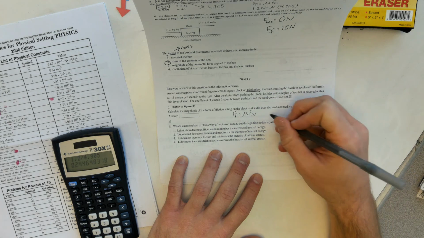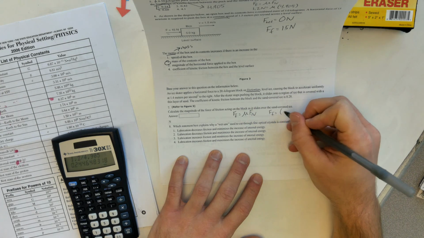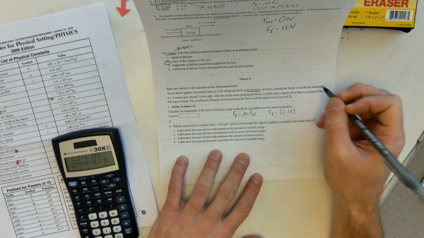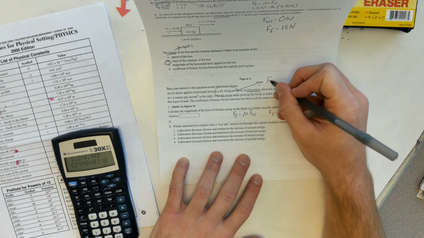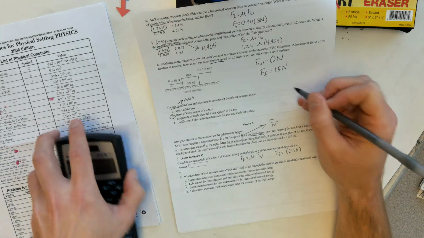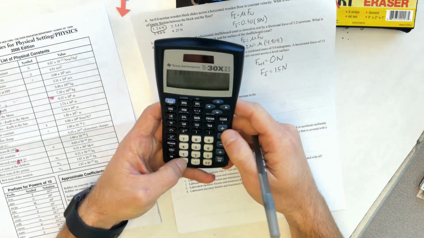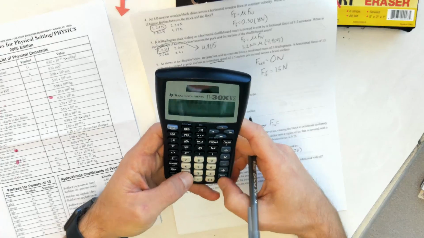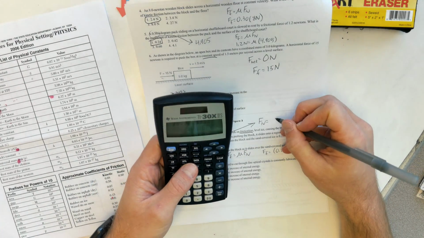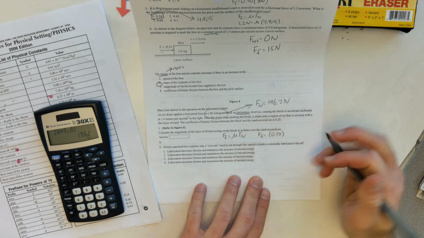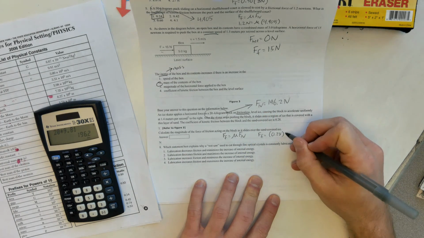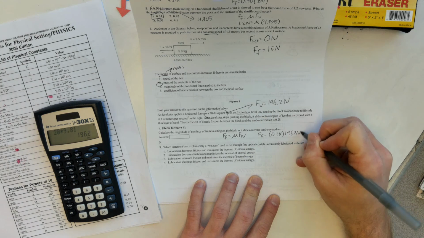Okay, so substitute in friction force equals, they gave us the mu, 0.28. I need the normal force, so 20 kilograms times 9.81, because it's equal to the gravitational force. So 20 times 9.81 is 196.2 newtons. Then we just have to multiply this by the normal force, which is 196.2 newtons.